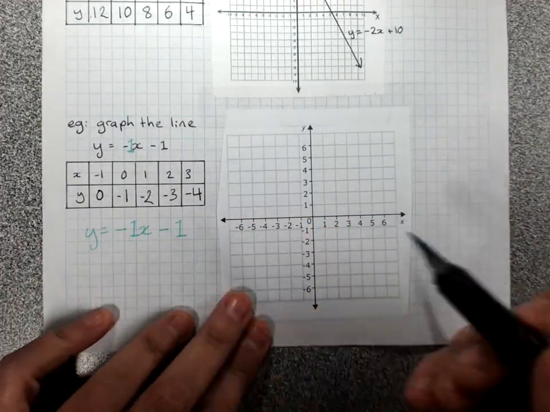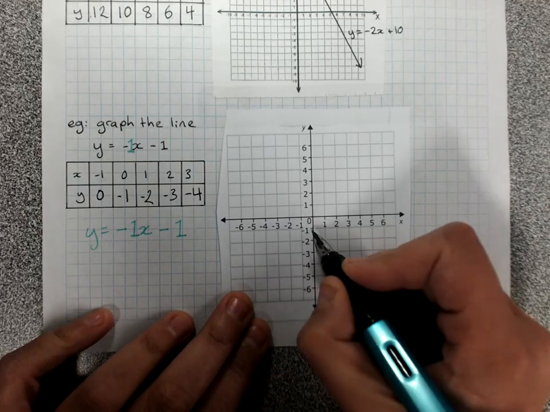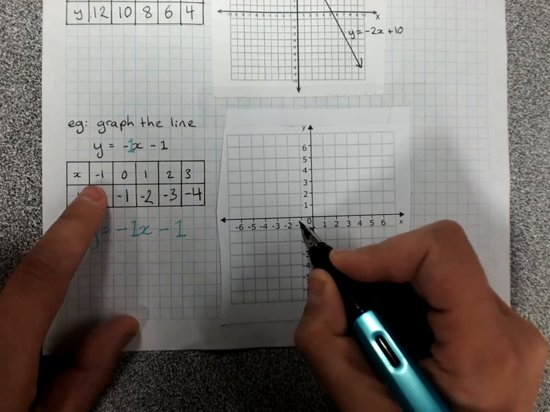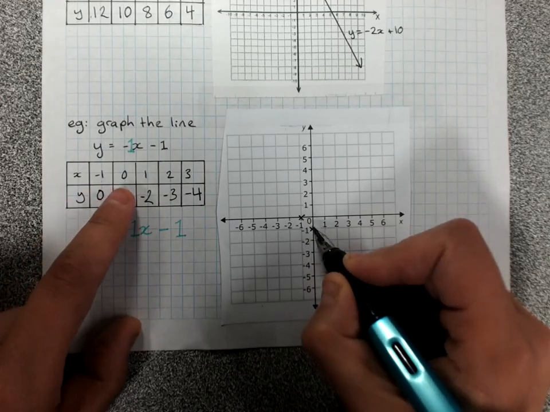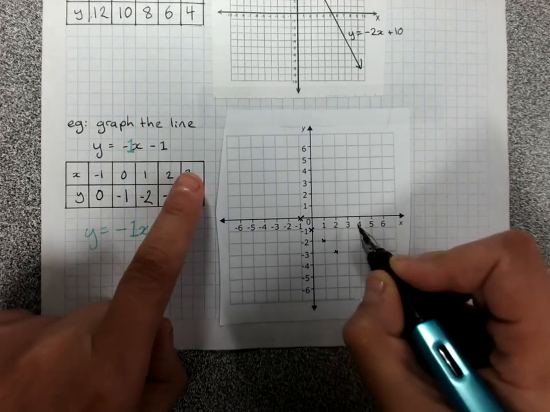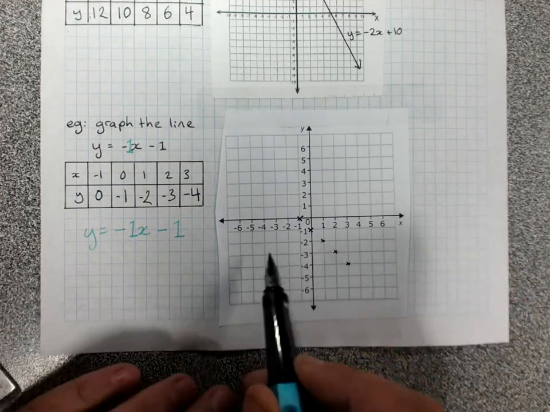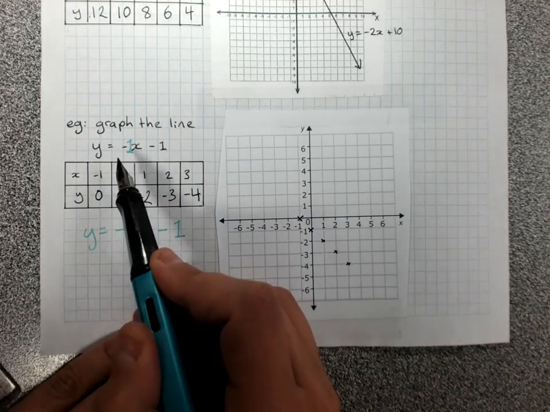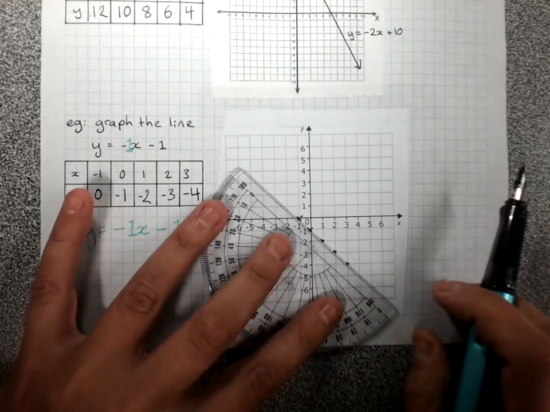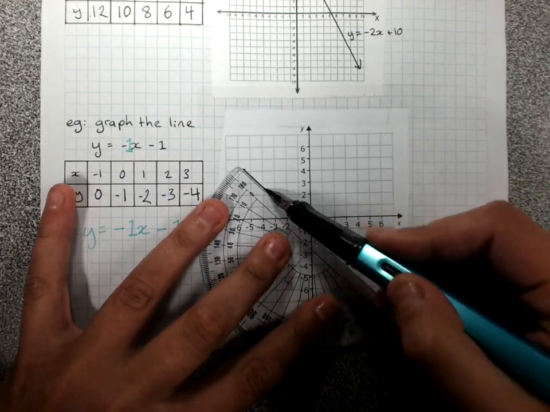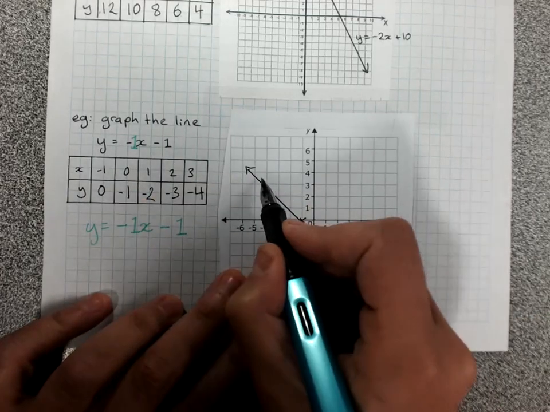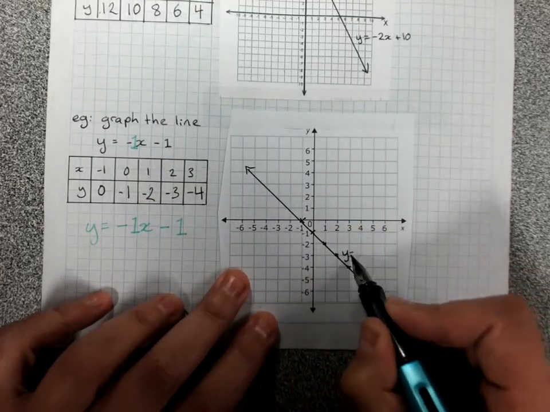Fill in your table of values. We've done that. Plot our points. 0, -1. Oh, sorry. I started there. -1, 0, 0, -1, 1, -2, 2, -3, 3, -4. Do our checks. Yes, they're a straight line. Negative coefficient of x. Negative downward slope. Fill in the whole graph when you rule your line. Arrows at either end. Label it with the rule somewhere next to the line.